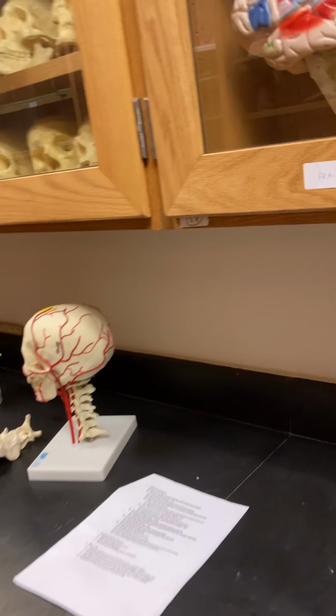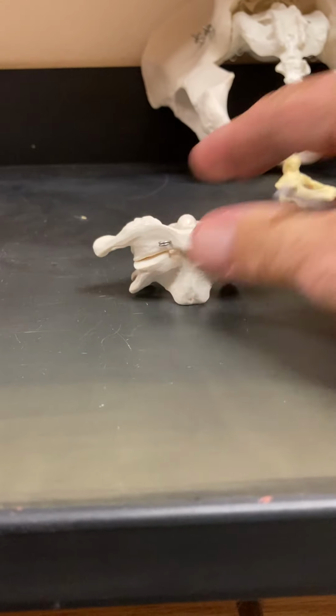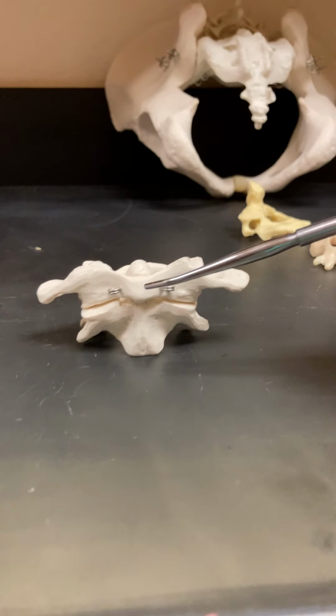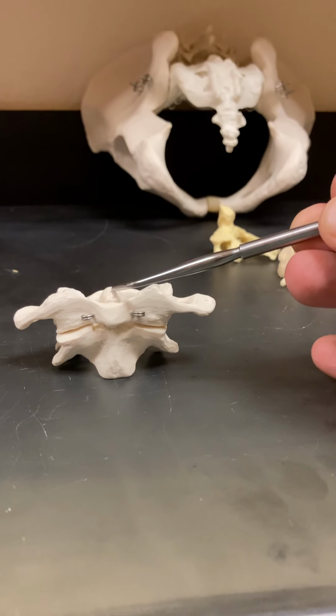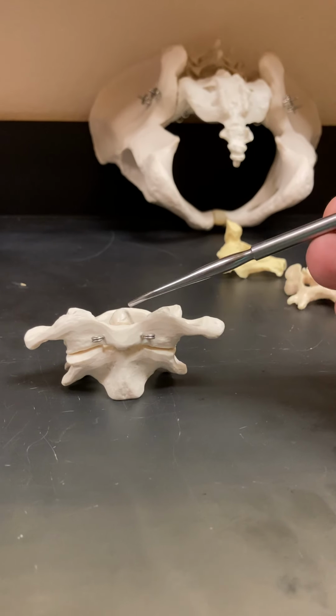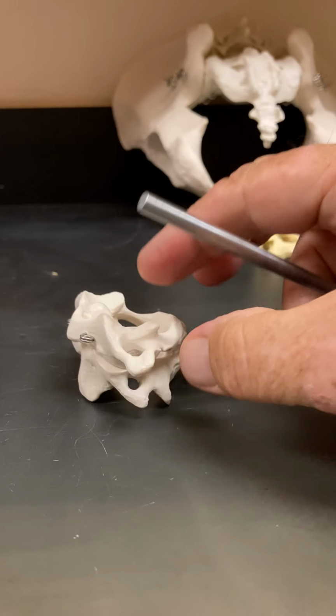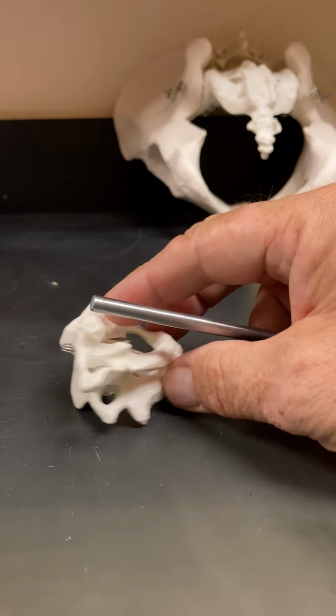Now this relationship again, from the side and the front, we can see that the dens of C2 sticks up into C1. What that's going to allow us to do is move our head left and right.